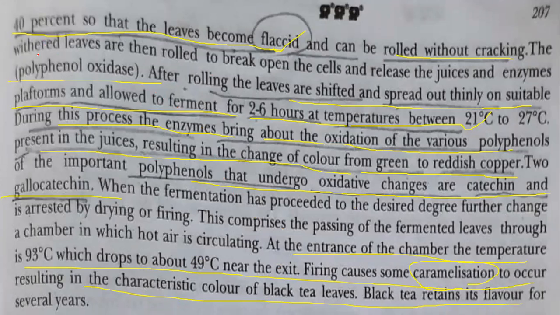And then rolled, to break open the cells and release the juices and enzymes from these leaves. After rolling, the leaves are shifted and spread out thinly on a suitable platform and allowed to ferment for 2 to 6 hours at a temperature between 21 to 27 degrees Celsius. During this process, the enzymes bring about the oxidation of various polyphenols present in the juices, resulting in the change of color from green to reddish copper.